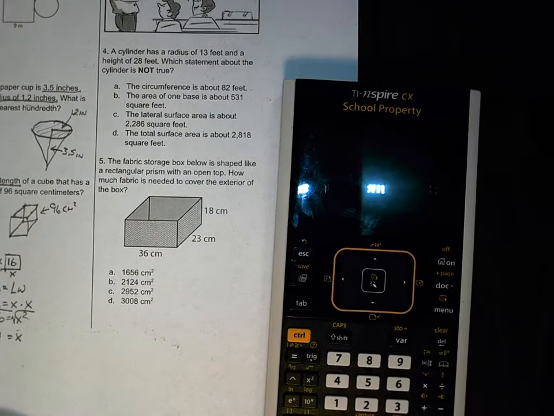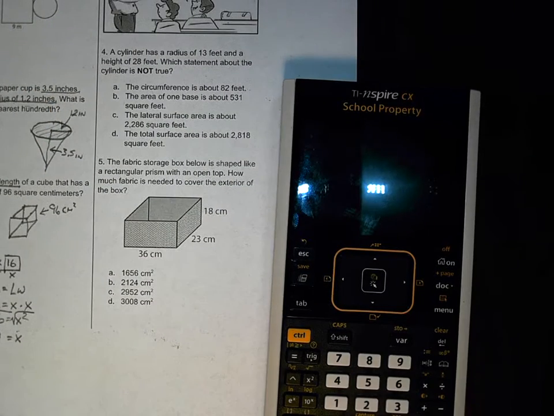All right, let's look at number 4. Number 4 is a little longer than the rest. It's probably the longest problem out there.